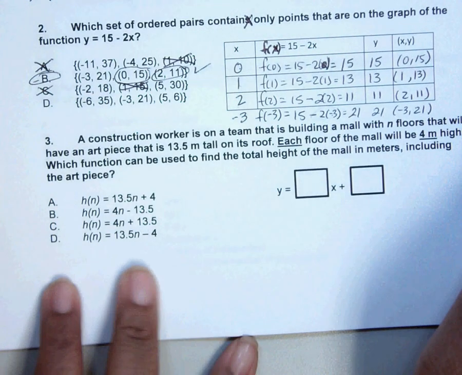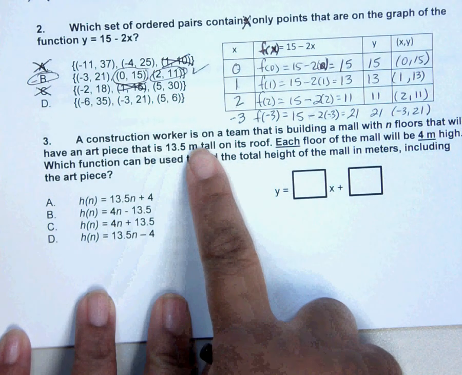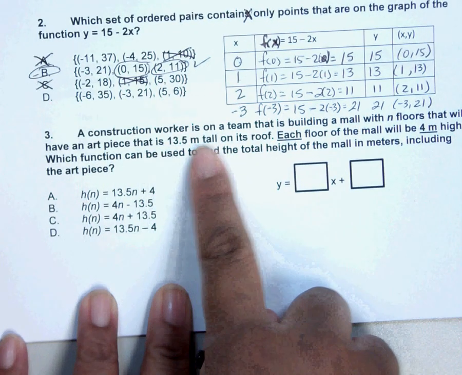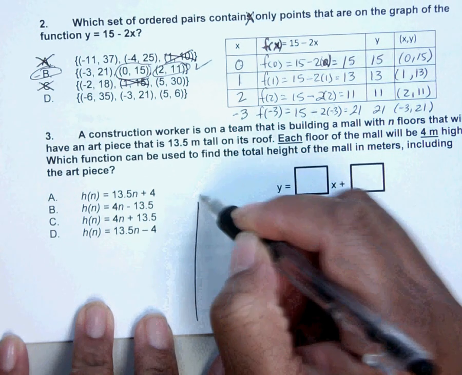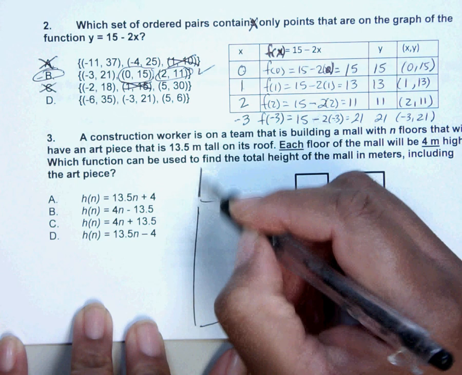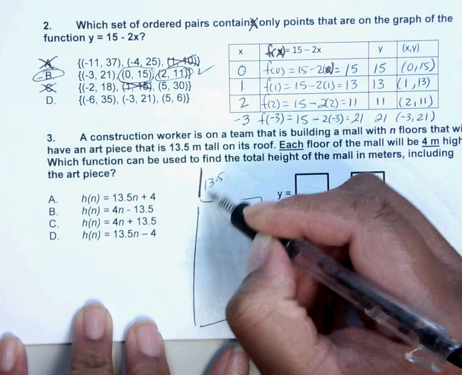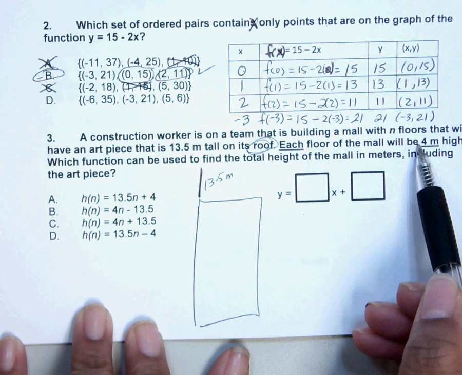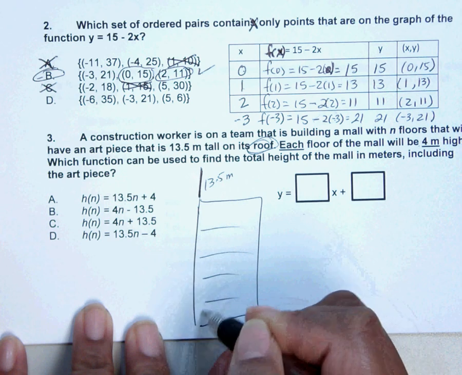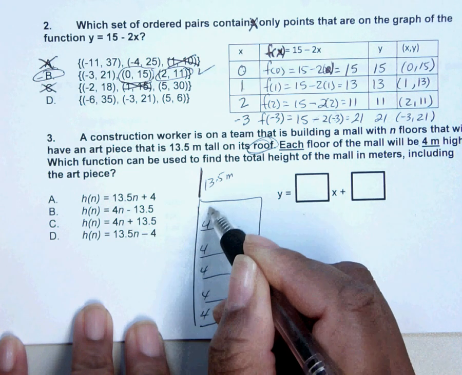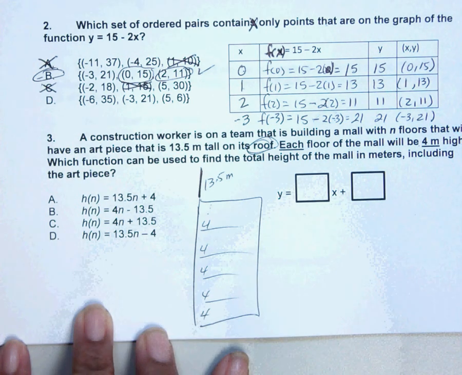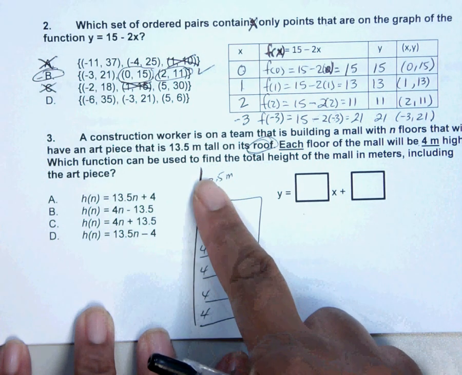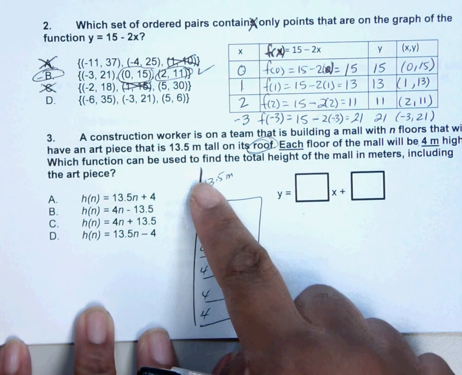Number 3. A construction worker is on a team that is building a mall with N floors that will have an art piece that is 13.5 meters tall on its roof. So I have a building, and I have an art piece, and this art piece is 13.5 meters tall. It's on the roof. And inside the building, each floor is going to be 4 meters high. And I don't know, of course, how many floors I have. If I wanted to know how tall the building was, what would I do? Well, which function can be used to find the total height of the mall in meters, including the art piece?